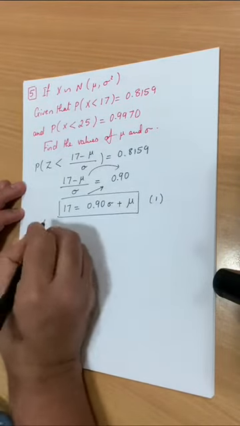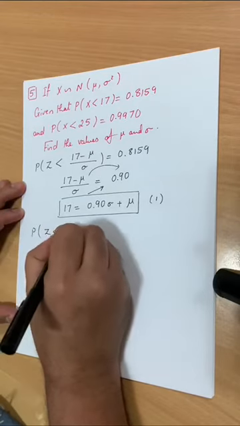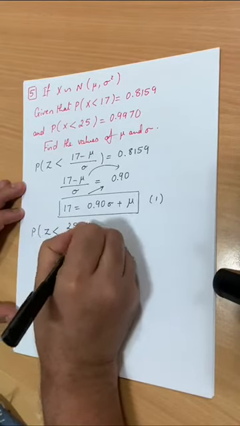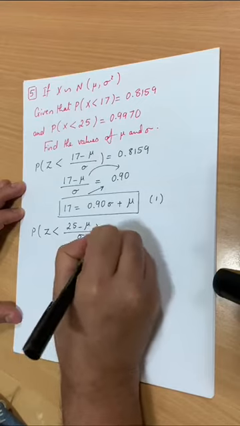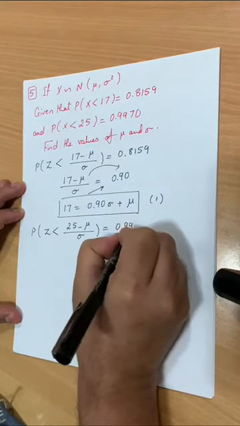Using the other statement, probability of Z less than (25 minus mu) over sigma is equal to 0.9970.